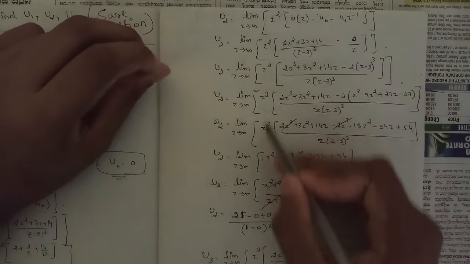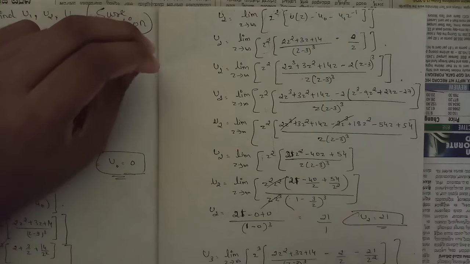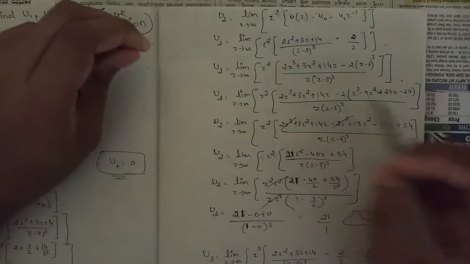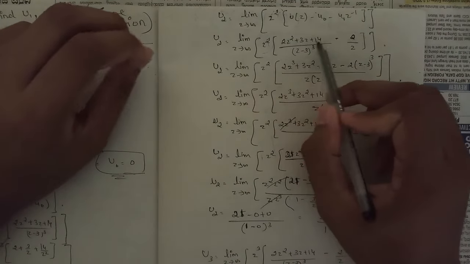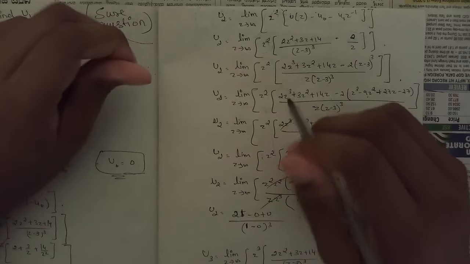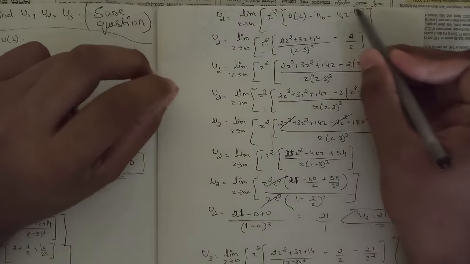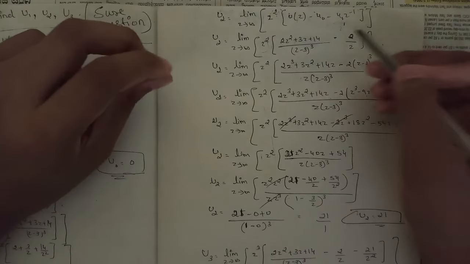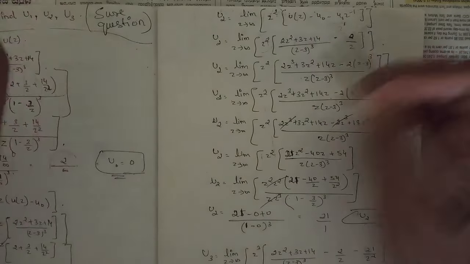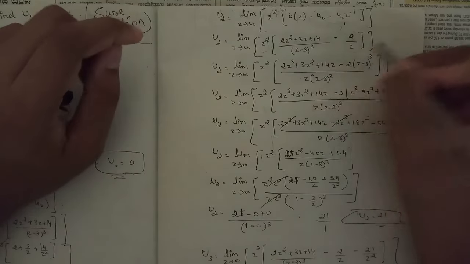Keep this as it is, and when the last step comes you need to take that z square into the limit. Now substitute the value of u of z, that is 2z square plus 3z plus 14 divided by z minus 3 whole cube, minus u0, which is 0 so I have not written it, minus u1 into z inverse. This z inverse, when it goes to the denominator, becomes z to the power 1, that is z, and the value of u1 which we just got is 2, so it is 2 by z.